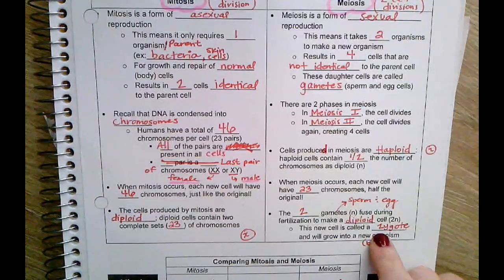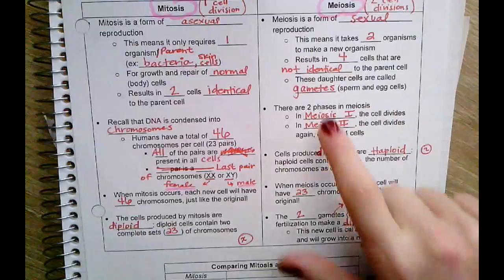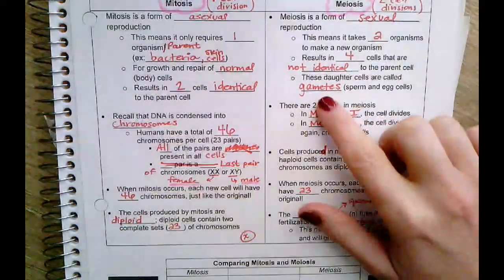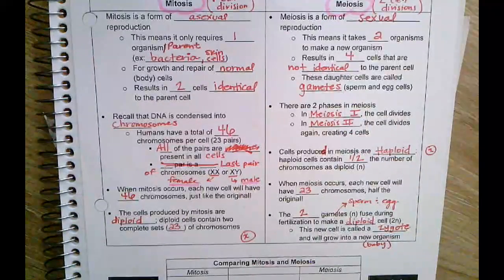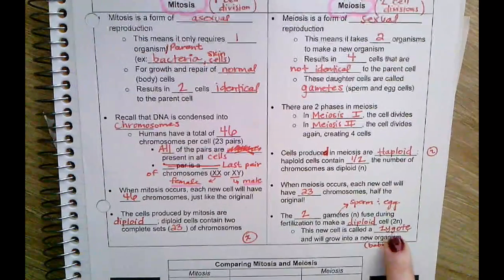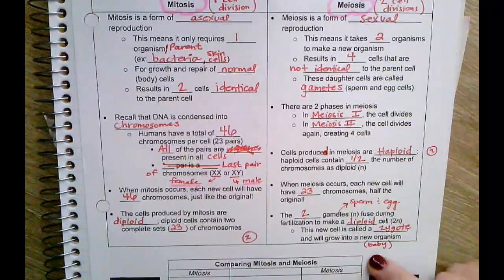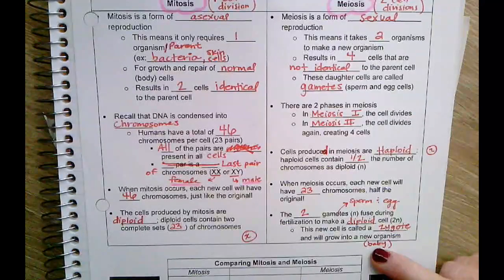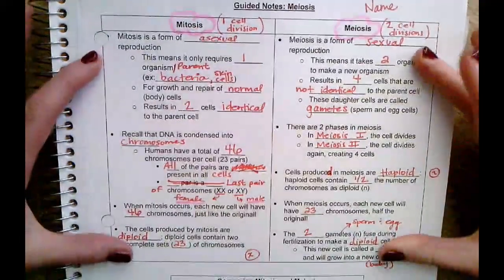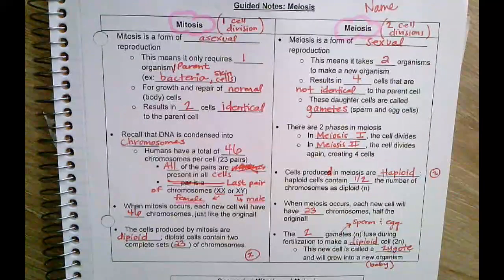So there are two words in here, gamete and zygote, that some kids actually confuse. A gamete is literally just a sperm or an egg, just those sex cells. When those two fuse together, you get what's called a zygote, which will then become a new organism, which we as humans would call a baby. So I hope this little graphic organizer helps you to decide between the two.